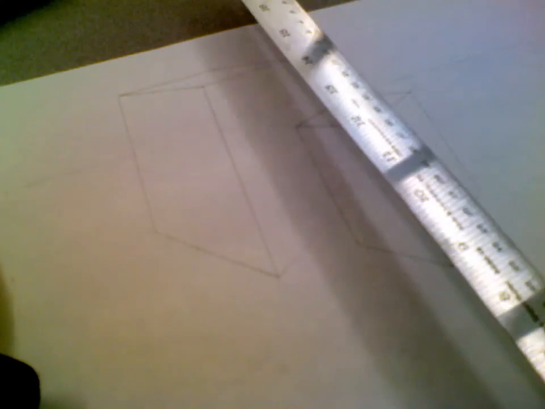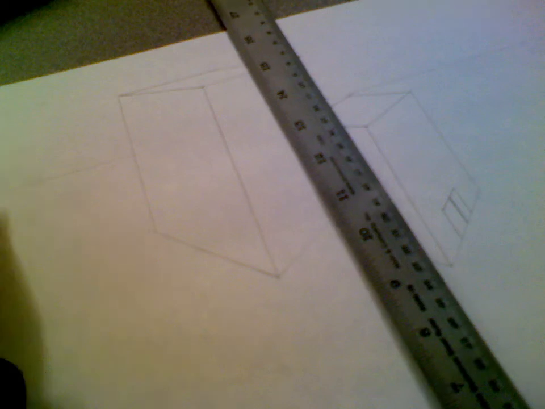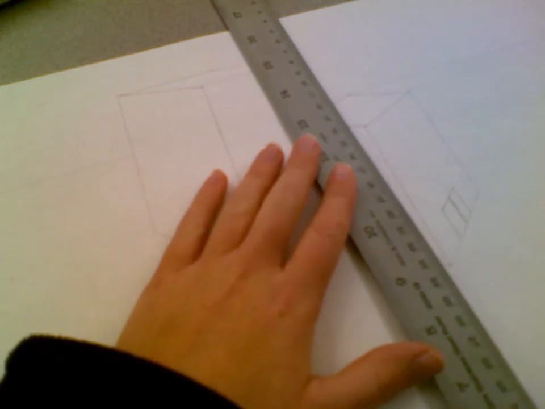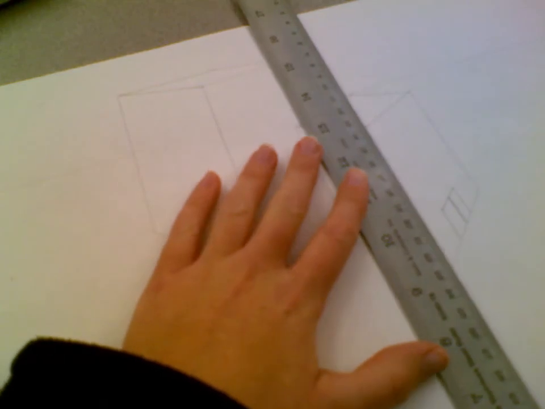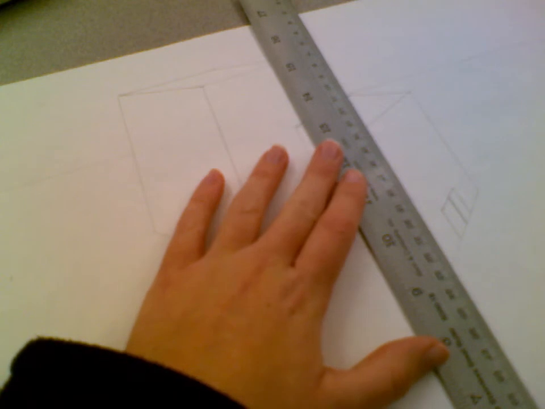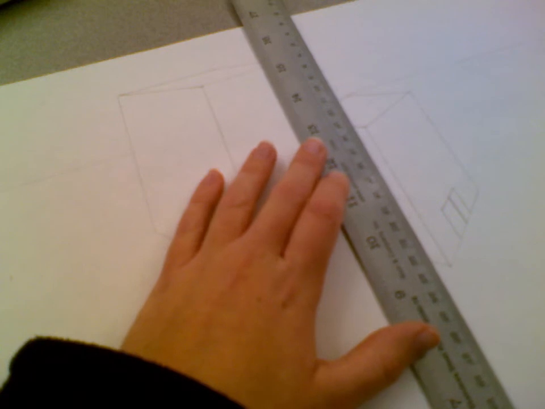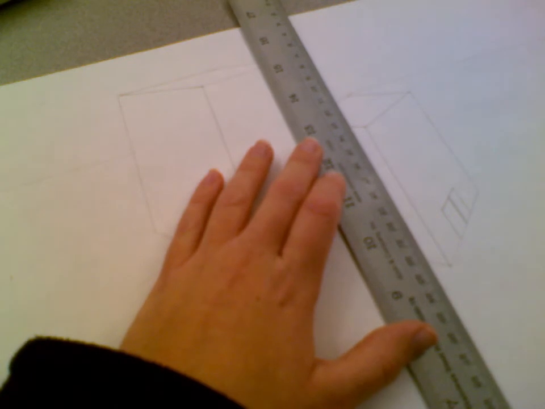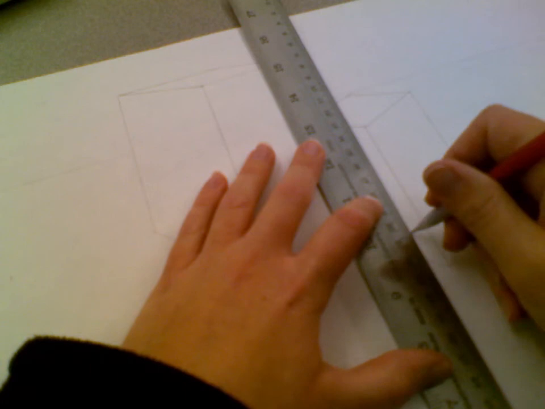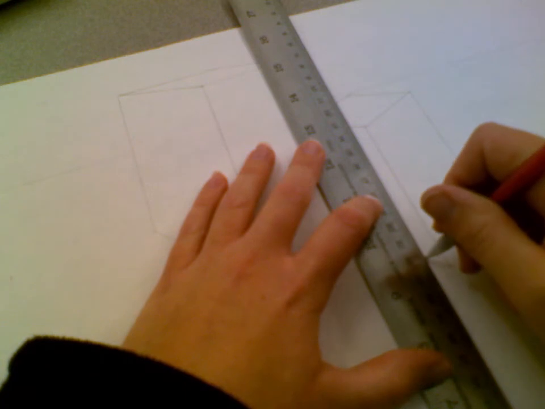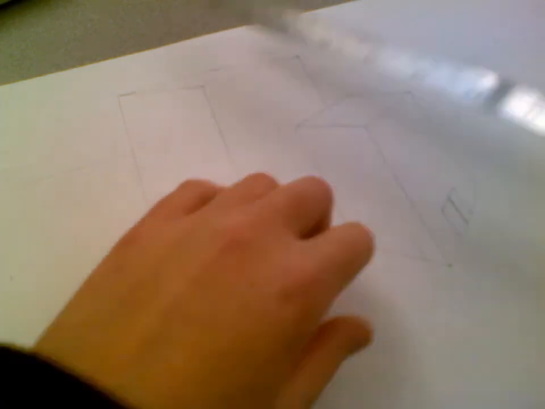Again, my vanishing point is over here. You can't really see it in the camera right now, but it is off to my left hand side as I'm working on my paper. I'm going to line my ruler up with the farthest vertical, which again happens to be that first vertical line that I drew. That's the one farthest from my vanishing point. I'm going to slide my ruler towards the vanishing point that I'm working with right now. I'm going to stop, and I'm going to draw my shorter vertical line to make my door.